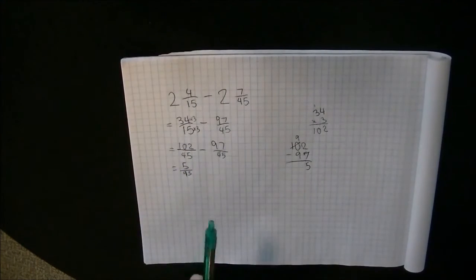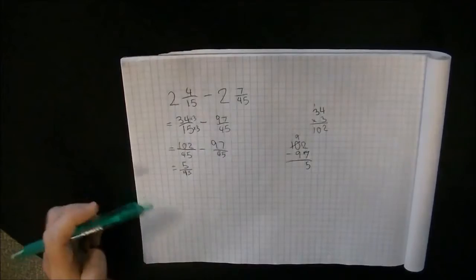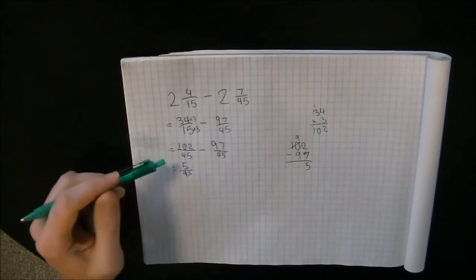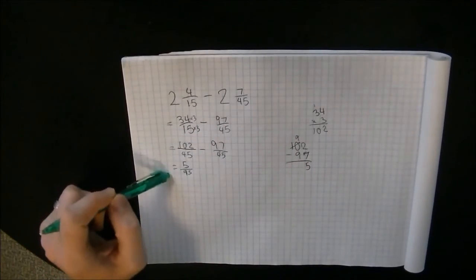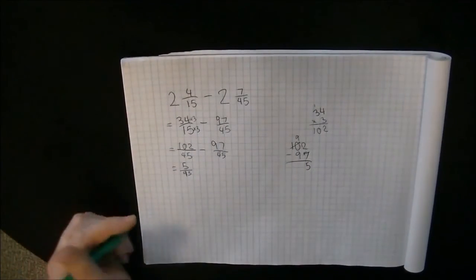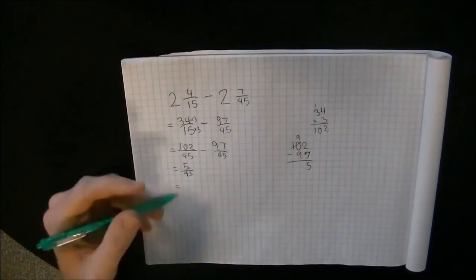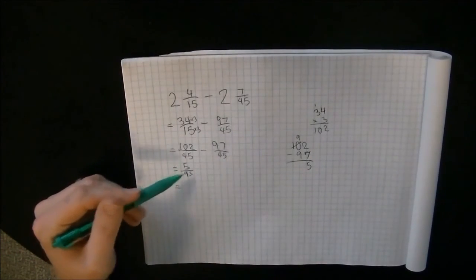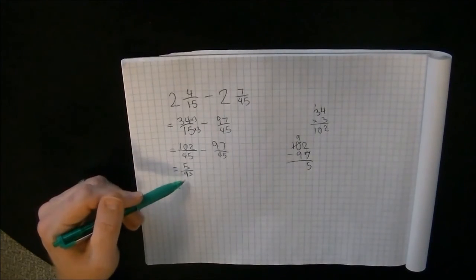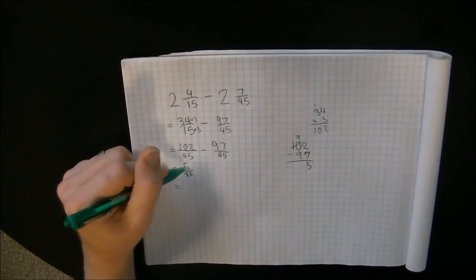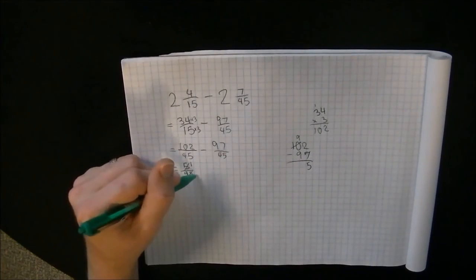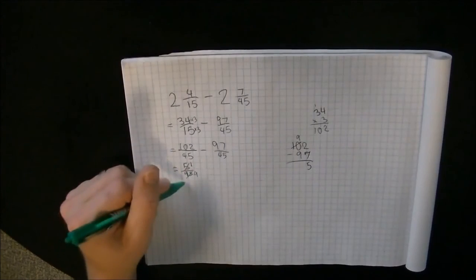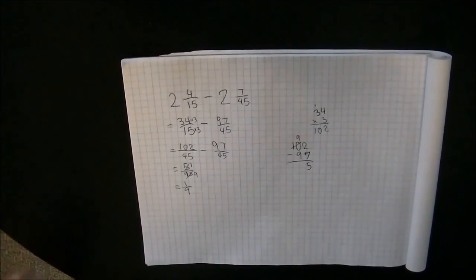Now, this is the first time this has happened so far in this lesson, but this can happen. Sometimes at the end, even though you've been doing everything properly, the answer that you get is still not in lowest terms. Okay? So just check that at the end to make sure that you do in fact have lowest terms. 5 and 45, well, 5 goes into 45, so I've got a cancellation I can do with 1, and 45 divided by 5 is 9. So the answer here ends up being 1/9. There we go.